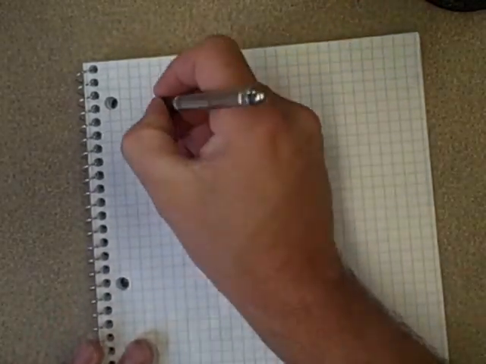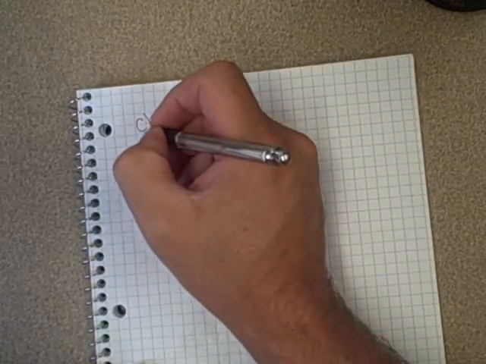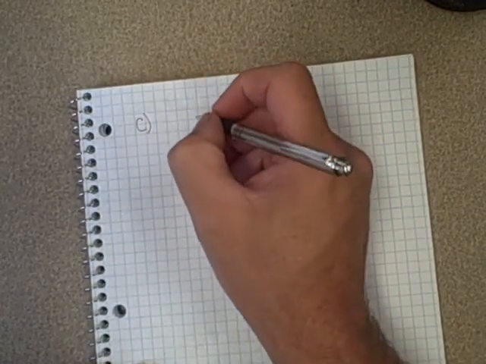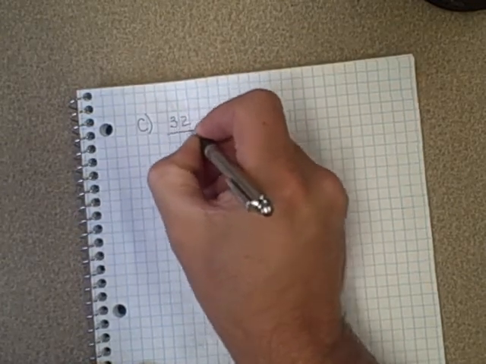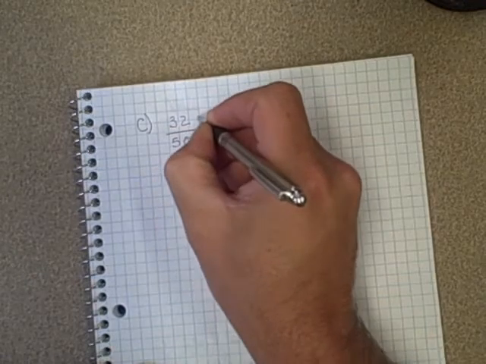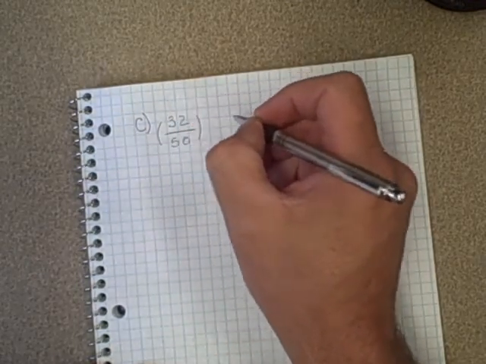Okay, and let's look at some examples that would maybe have negatives in their value, and maybe fractions as well. So let's go with C here, being, let's say, 32 over 50, which I know we can reduce, but I'm just making one up here, to the power of 1/2.